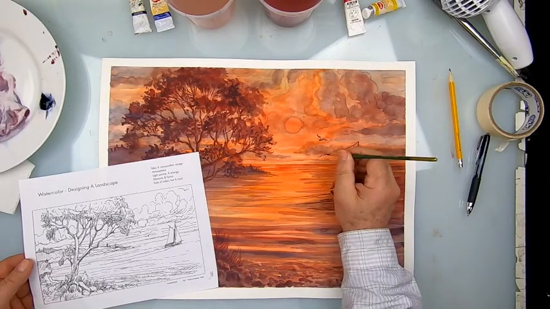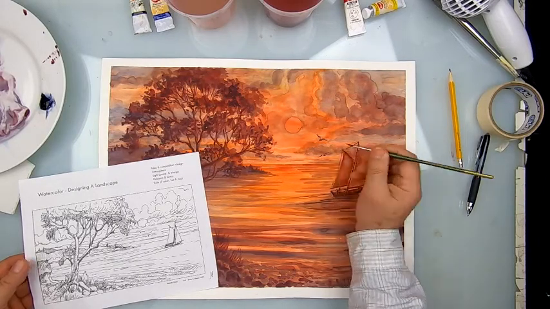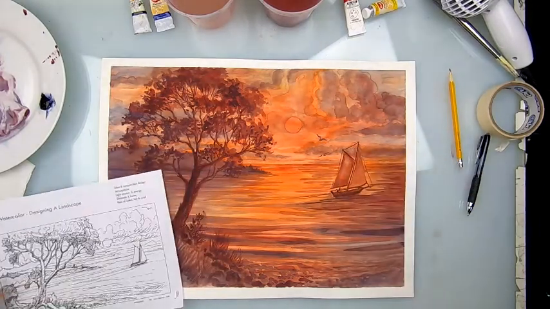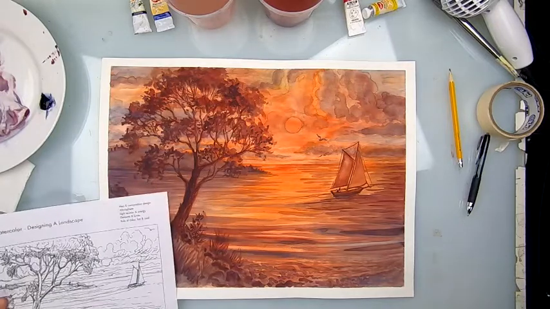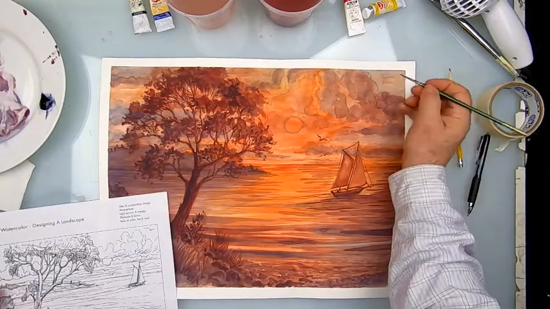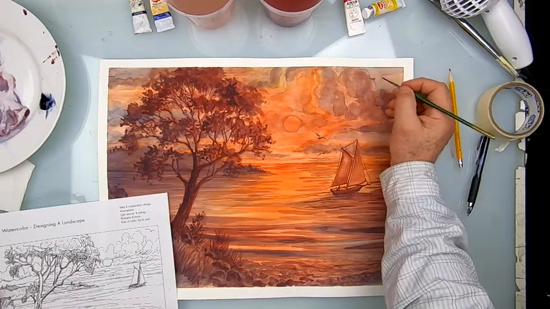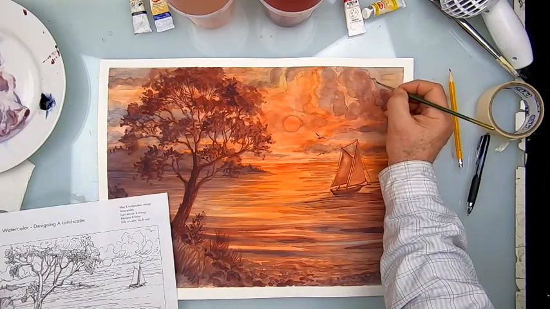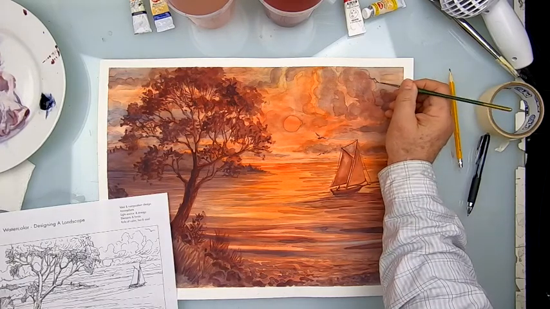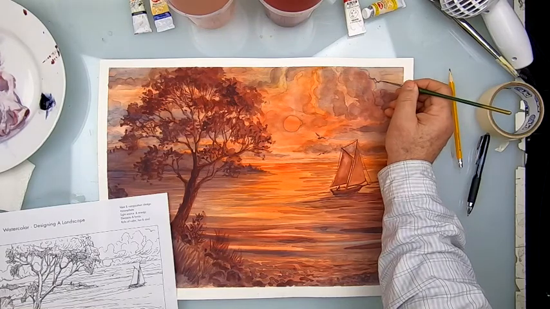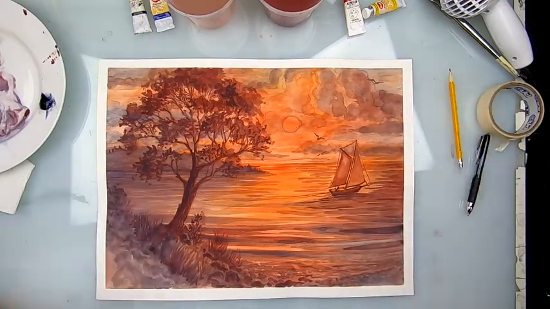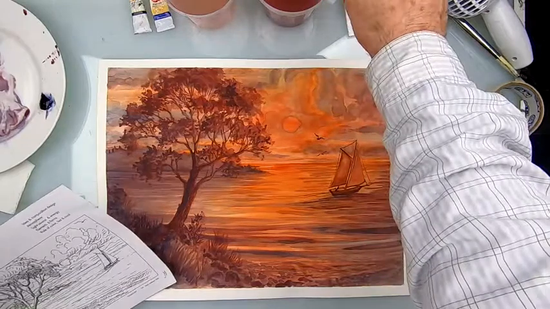Put one in the distance. There you go. And one up here. There you go. Couple of seagulls.